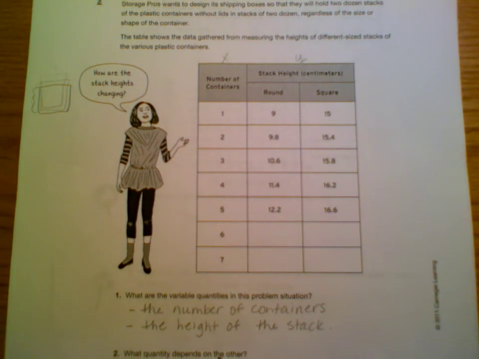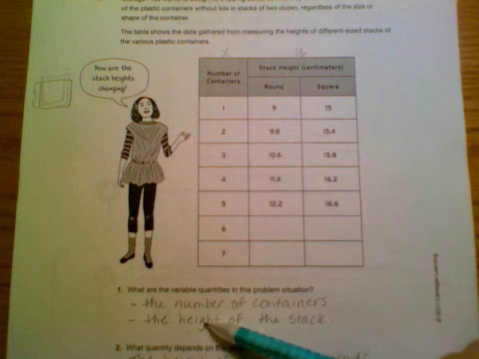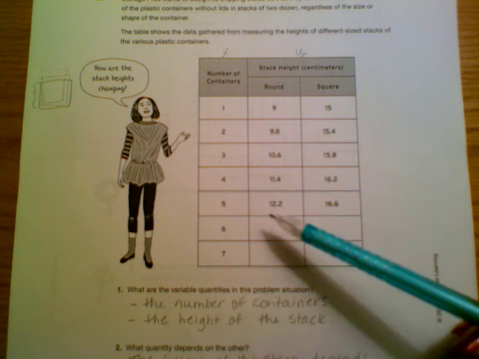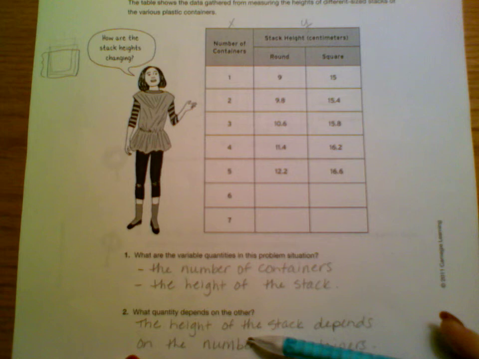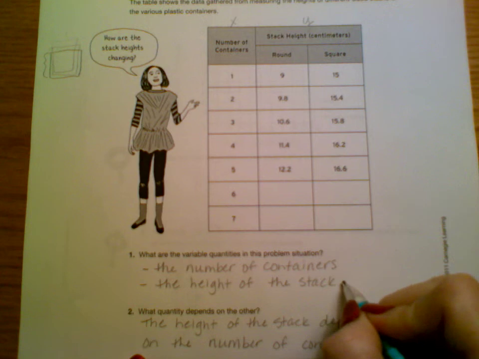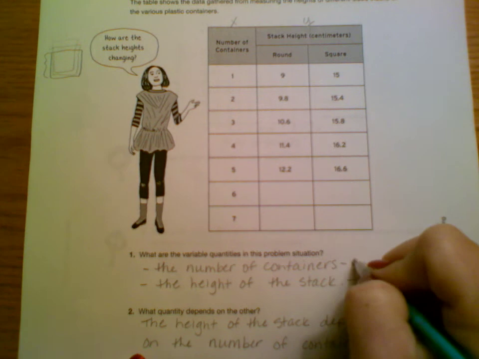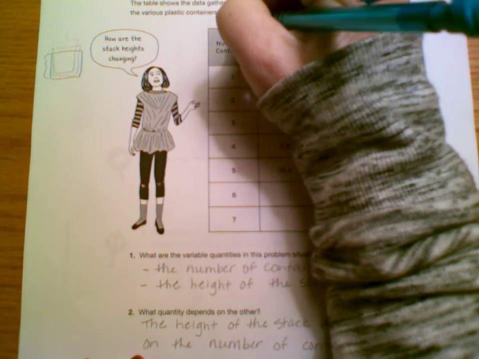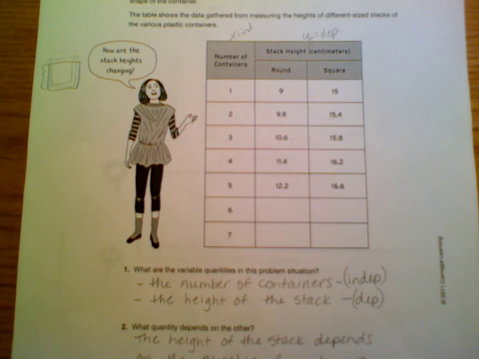So now it says, what quantity depends on the other? If I try to think about that with these two, does the height depend on the containers or the containers depend on the height? Well, the height depends on how many containers there are. So the height depends on the number of containers. This is my dependent variable, and this is my independent variable. So again, I can go back to tables. X is always my independent, y is always my dependent variable.